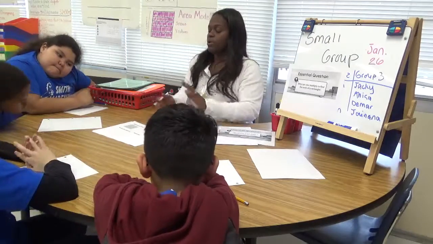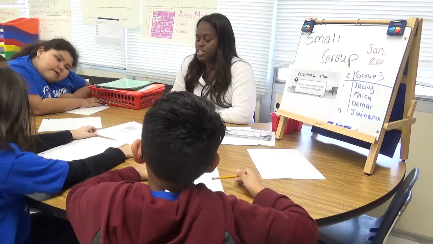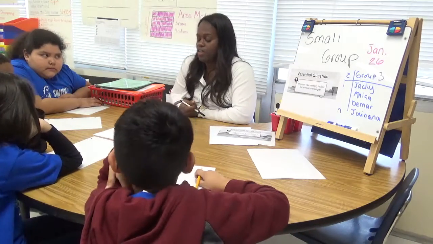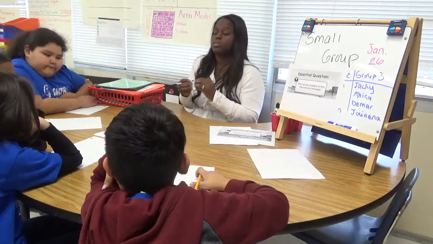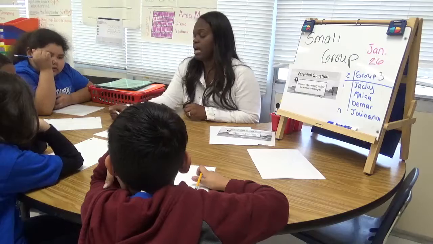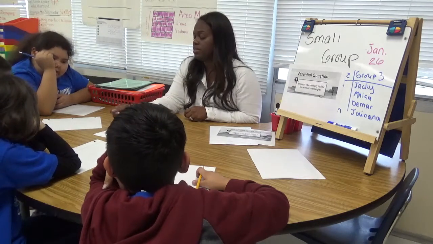So now we're going to find the area of the rectangle. Each unit square is 1 square foot. Find the area of the rectangle. Now you can use whichever strategy you like. You can multiply the length times the width. You can do repeated addition.